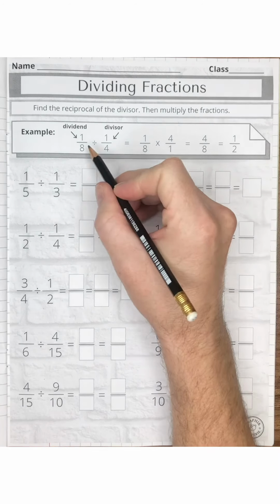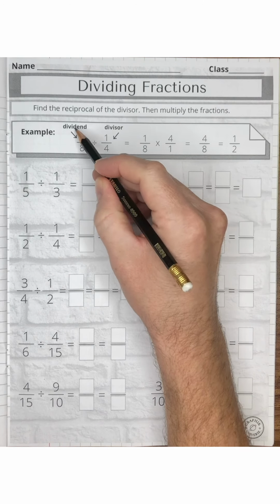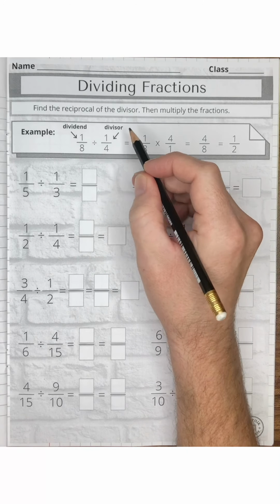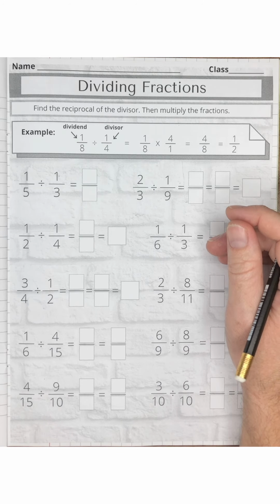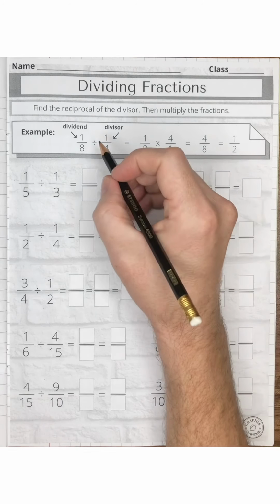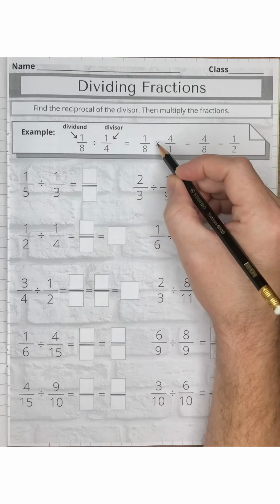You need to know the parts of the problem. The first fraction is the dividend. The second fraction is the divisor. So you can do this in 3 steps. Number 1, change the division to a multiplication sign.